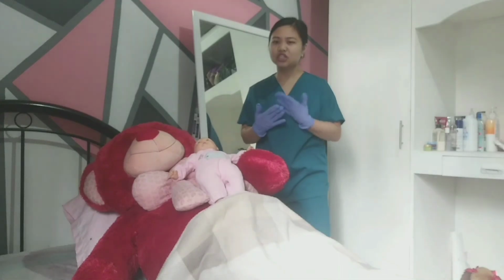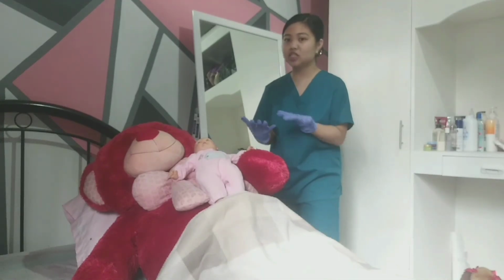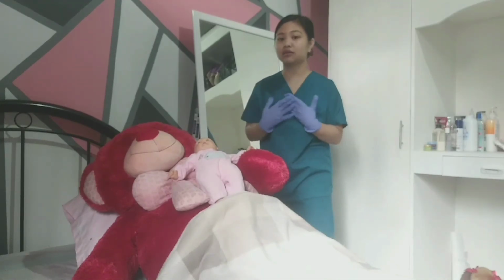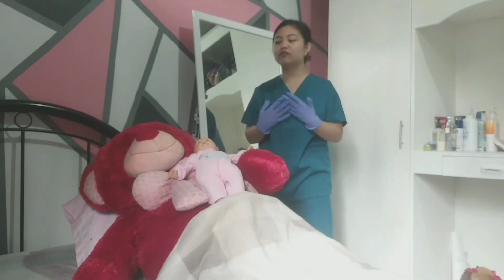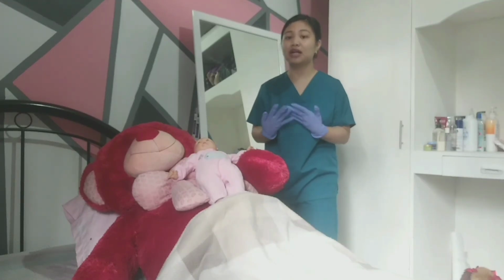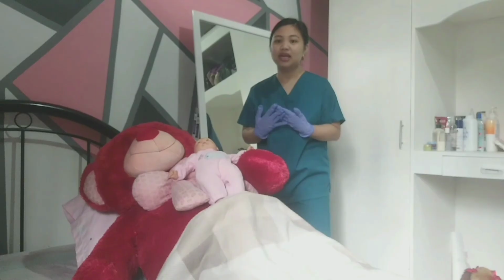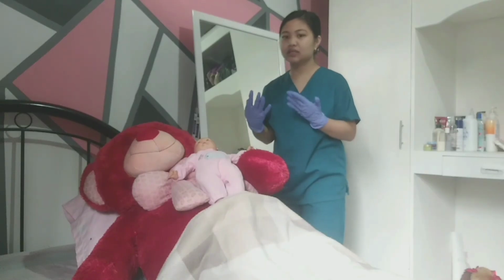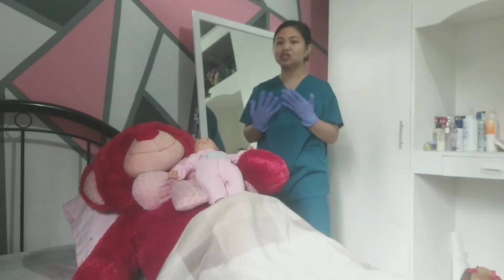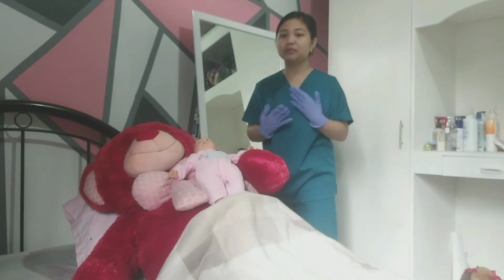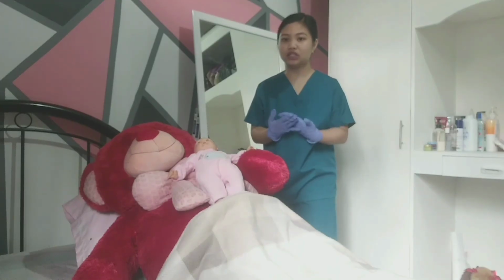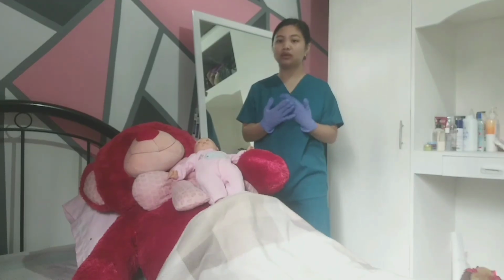Second, is she holding her baby? Is she calling her baby by his or her name? This will be the sign of good mother and infant bonding. And third, is she just sitting and using her cell phone while the baby is crying and screaming? This will be the sign of lack of interaction or lack of wanting to hold the baby.